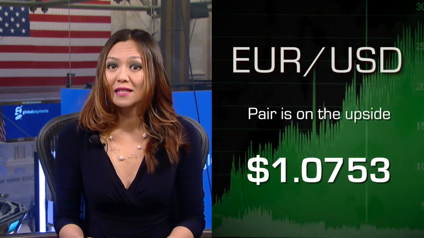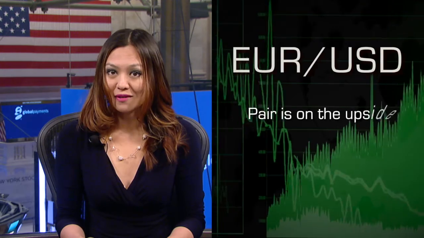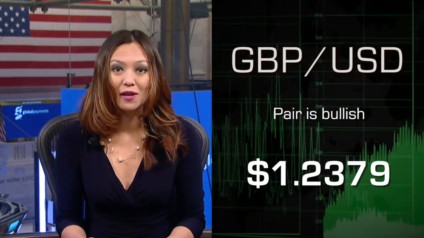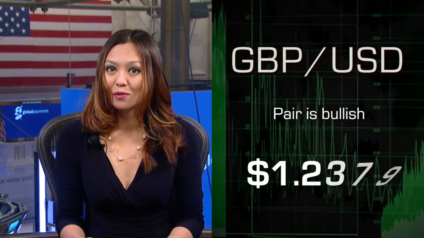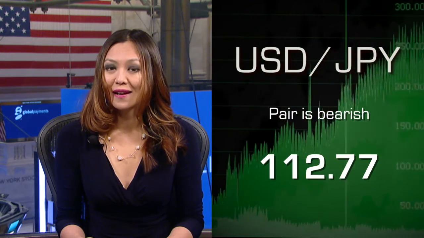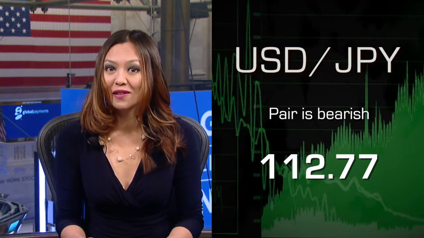Meanwhile, in New York morning trade, euro dollar is higher by just 0.16%, trading hands at 1.0753. Pound dollar is lower, off 0.1% at 1.2379, while dollar yen has edged slightly higher at 112.77.